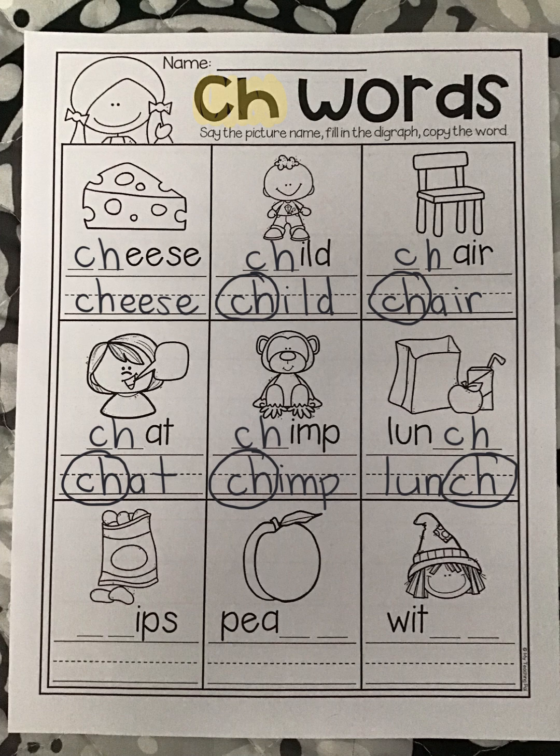Then we have chips. Ch-ips. Please write chips. Please circle the CH digraph.